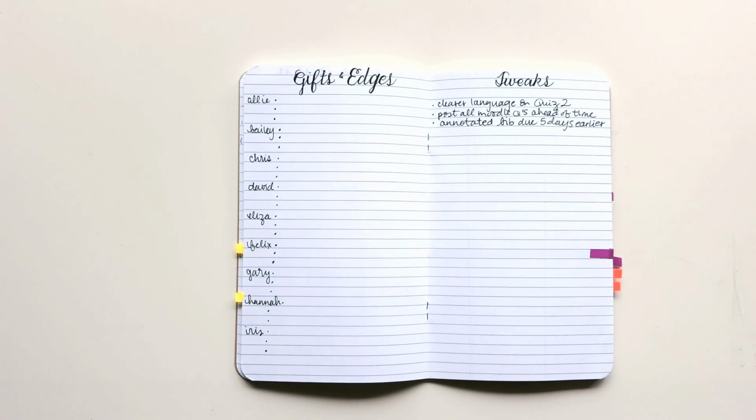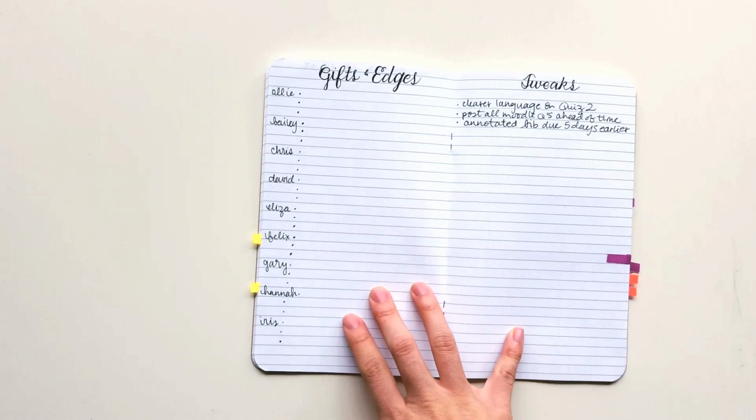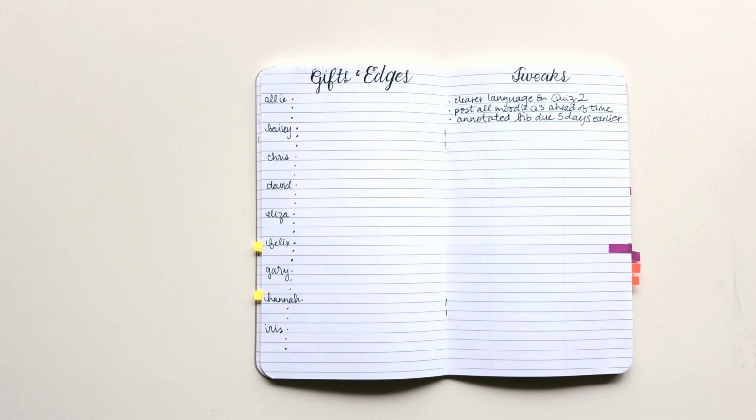That helps a lot. And then for this, you've seen that gratitude log that Kim, Tiny Ray of Sunshine, and Kara, Bohoberry have, and I've adapted it to fit each of my students. Something that I think is important is that we notice some of the gifts and the edges of our students as they go through our classes.